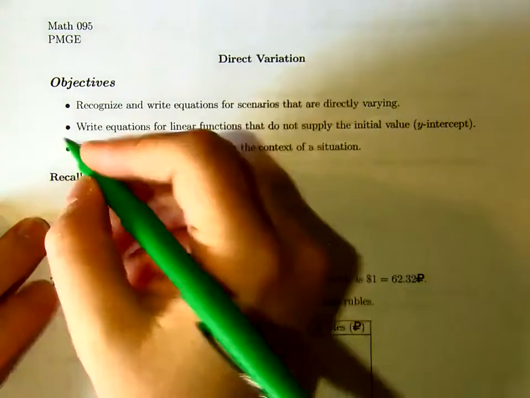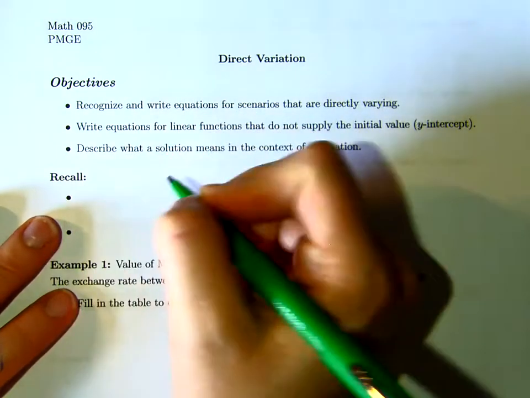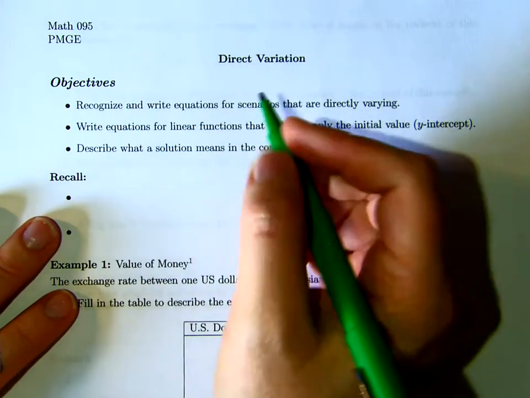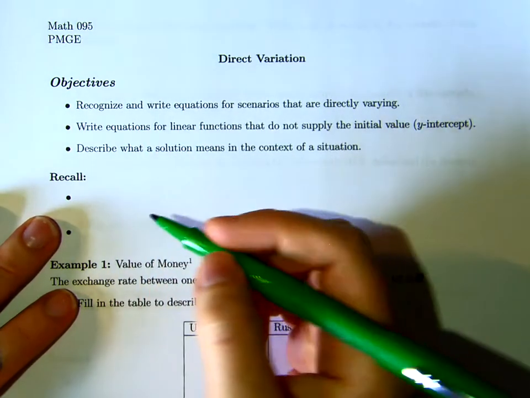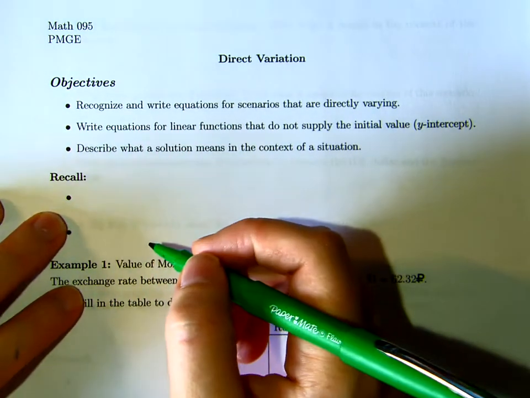First, the constant change. So it looks like we're going to look at these linear functions, hence this whole unit.